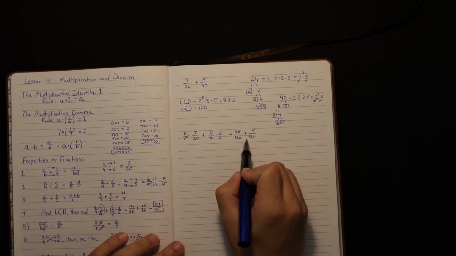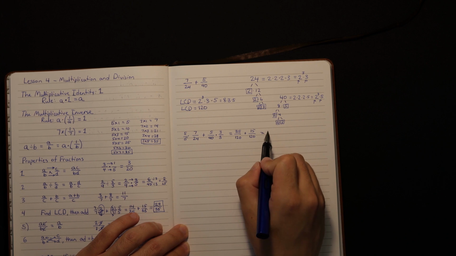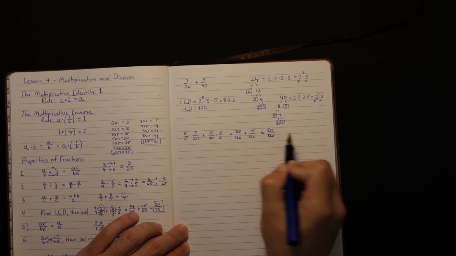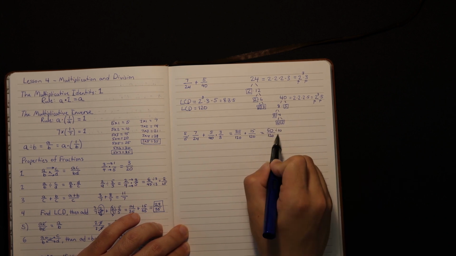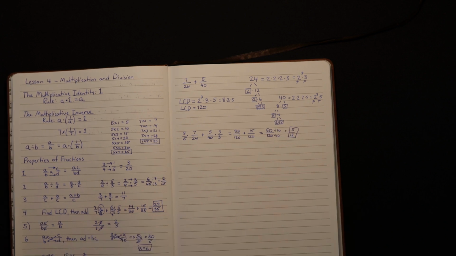Then, now that I have common denominators, I can use property number 3 and just add straight across: 50 over 120. And we can simplify this to its lowest terms by dividing by 10 and getting 5/12. And that's how we combine fractions, by finding the least common denominator. This keeps your numbers manageable and helps avoid messy arithmetic later on.